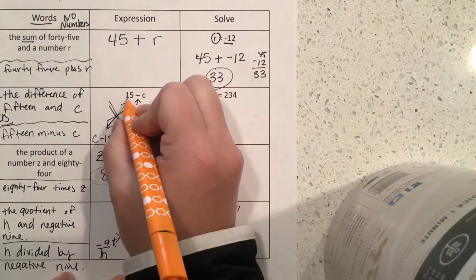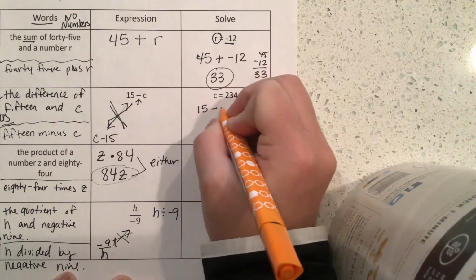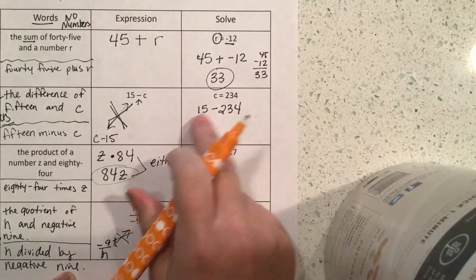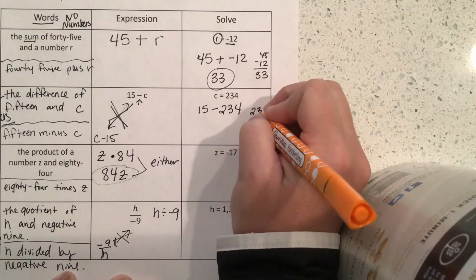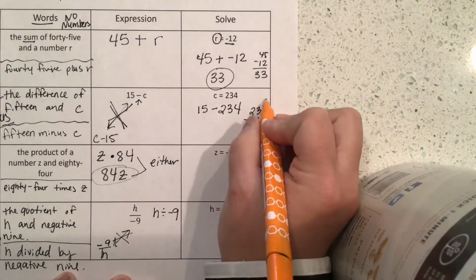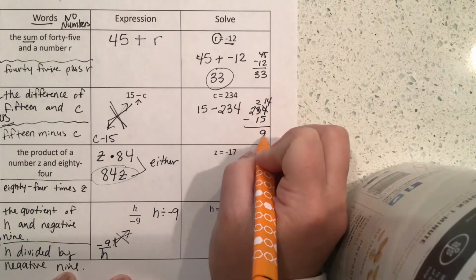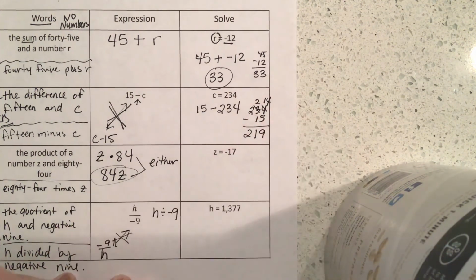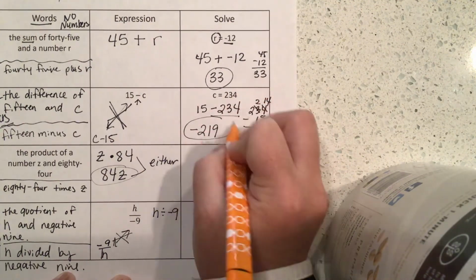Same thing here. Take your expression and replace whatever C is with that number. So it's 15 minus 234. Signs are different. I have a positive here, a negative here. So I'm going to subtract. 234 minus 15. I'm going to have to borrow. This becomes a 14. This becomes a 2. 14 minus 5 is 9. 2 minus 1 is 1. And 2 minus 0 is 2. Sign of the larger number is negative because this number is the negative number.